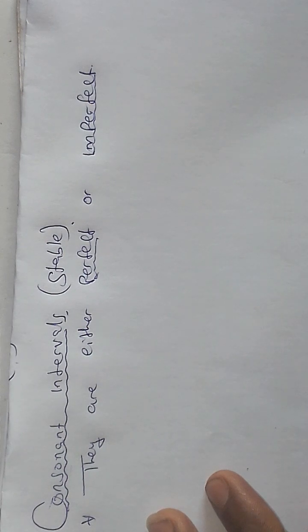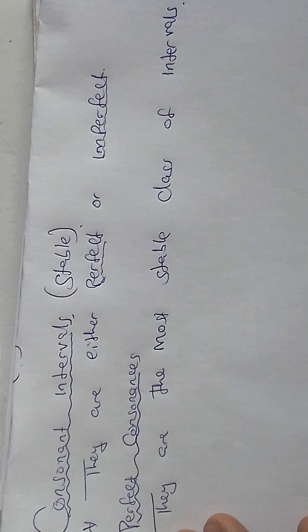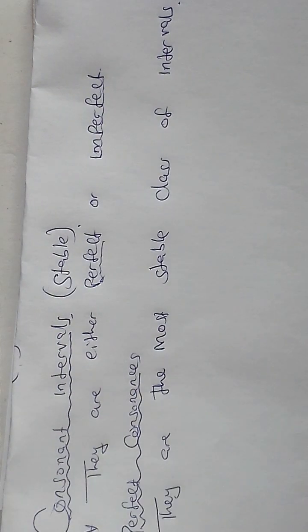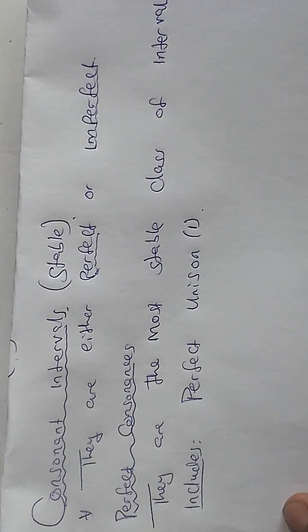These intervals include perfect unison, the interval which we classified according to size as unison. Unison will always sound good, therefore it forms a perfect consonance. Therefore we call the unison perfect.